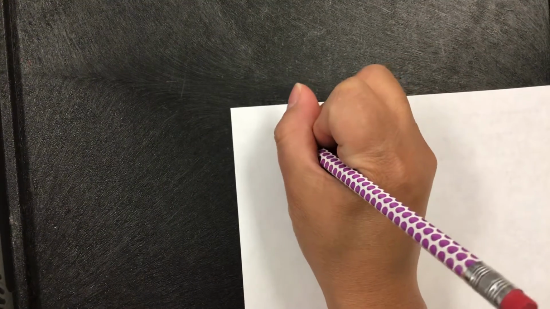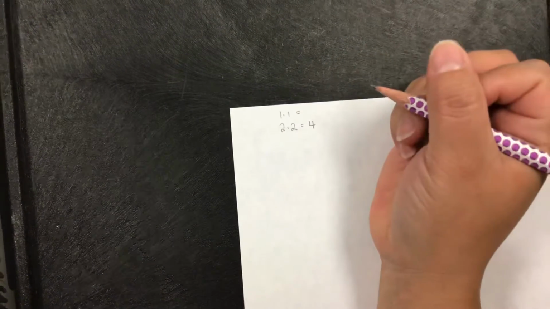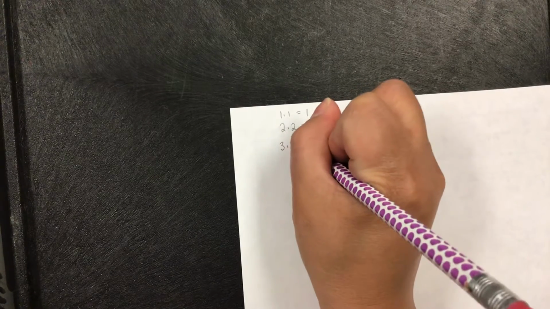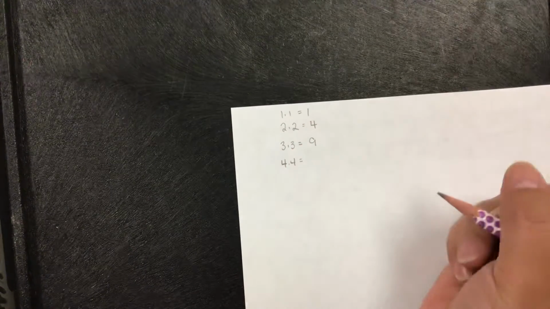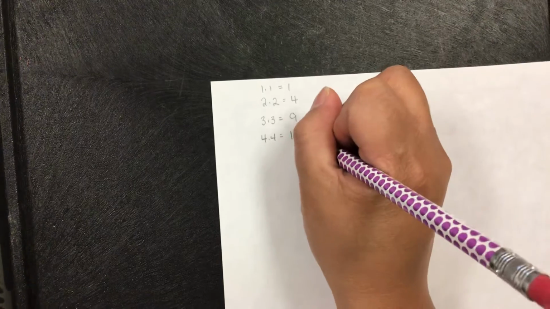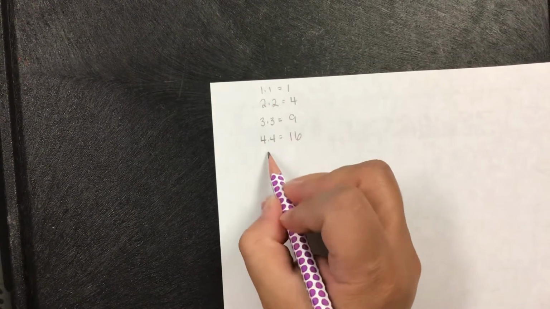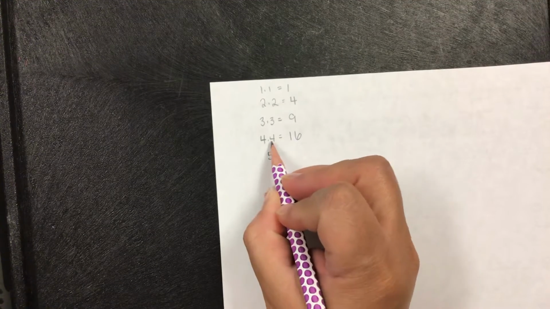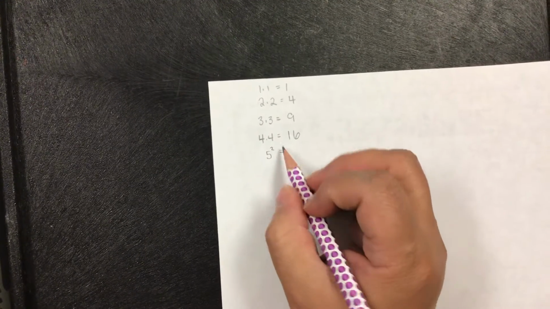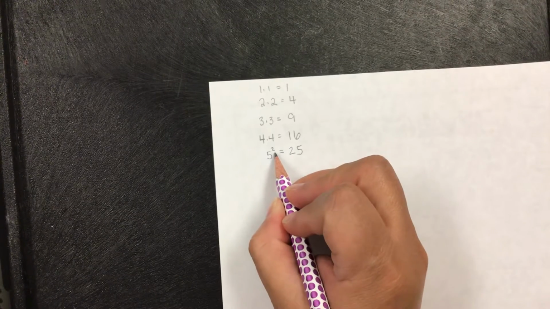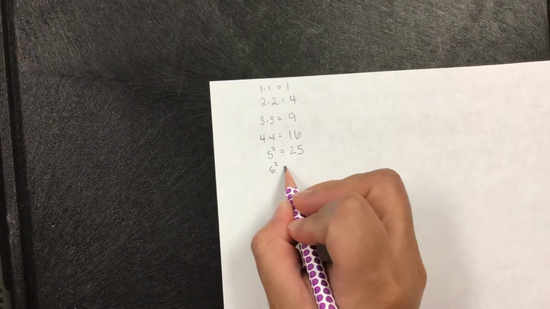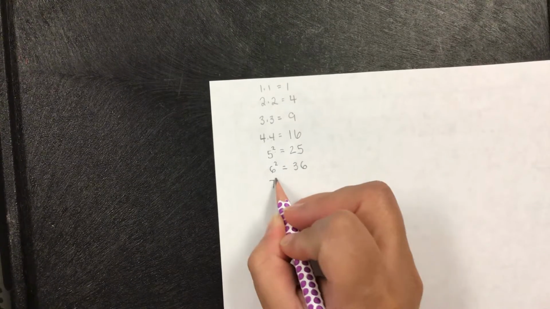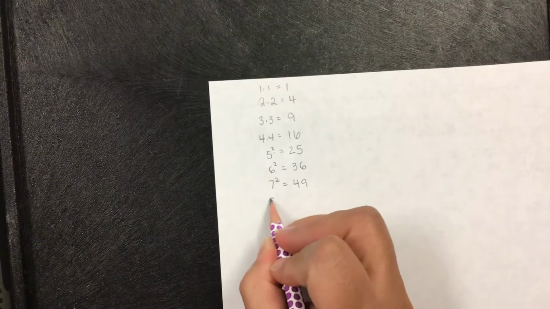We know that 2 times 2 is 4. 1 times 1 is 1. 3 times 3 is 9. 4 times 4 is 16. Instead of writing it like this, I'm also going to write it like this. 5 squared, because there's 5 times 5, that makes 2 of them, is 25. This is why they call them perfect squares, because it is 2 of them multiplied together, and we write it as 5 squared. 6 squared is 36. 7 squared is 49. 8 squared is 64.